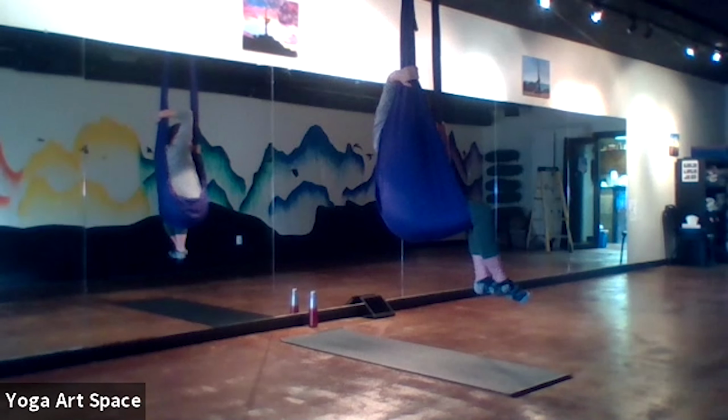And then from here, start to slide the right hand down the right leg. Keep the left shoulder stacked as you reach the left arm up and over. Okay, rising back up, let's switch it out. Sliding left hand down, right arm up and over.